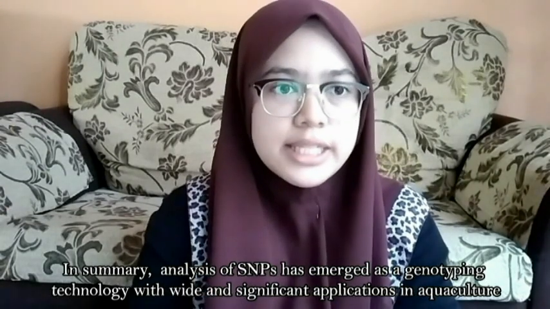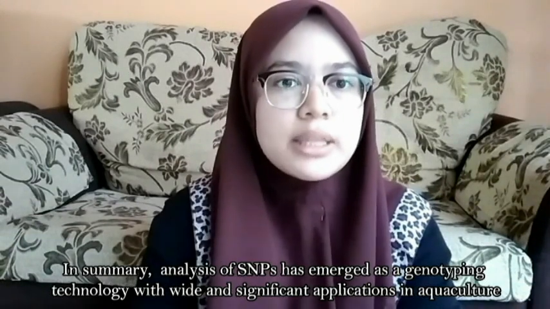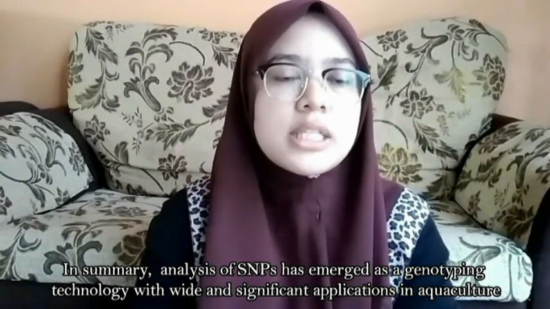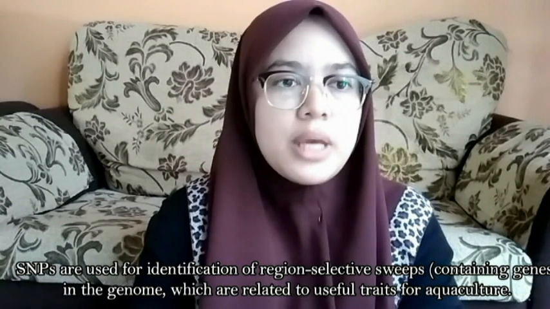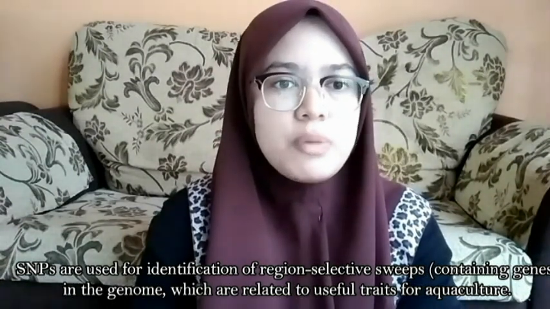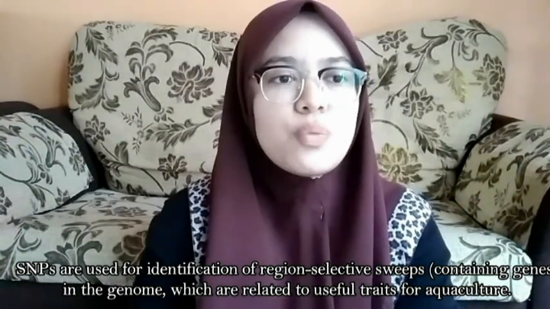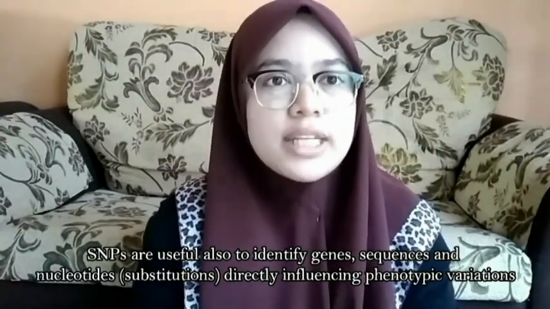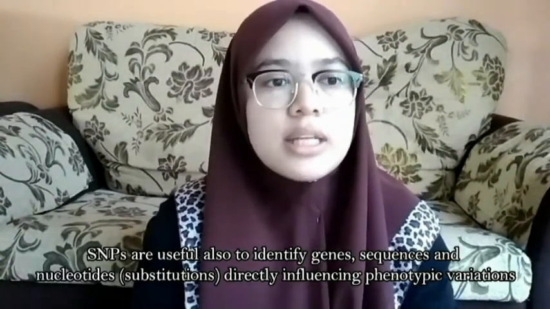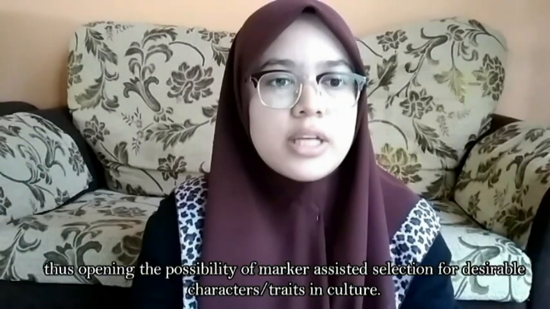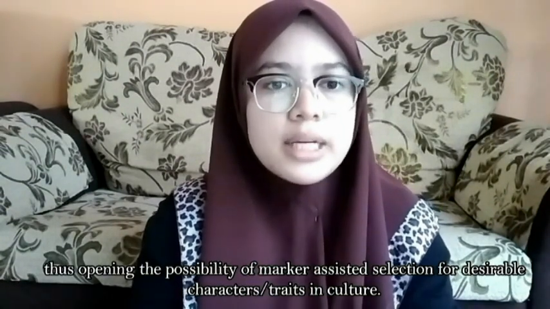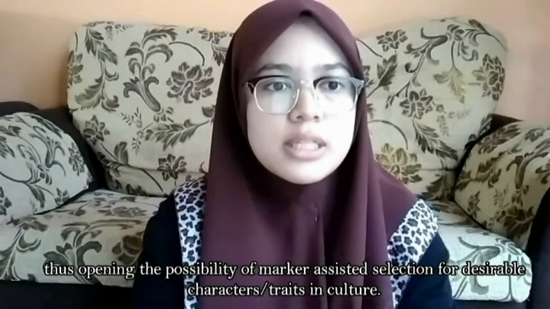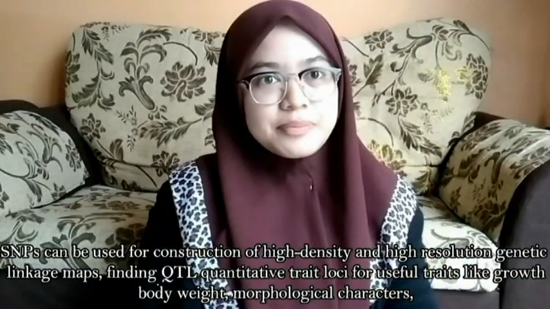In summary, analysis of SNP has emerged as a genotyping technology with wide and significant applications in aquaculture. SNPs are used for identification of regions of selective sweeps, which contain genes in the genome related to useful traits for aquaculture. Single nucleotide polymorphisms are important DNA markers for genetic studies. SNPs are useful also to identify genes, sequences, and nucleotides directly influencing phenotypic variations, thus opening the possibility of marker-assisted selection for desirable characters or traits in culture.